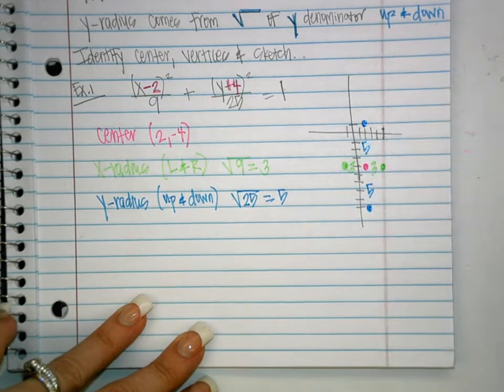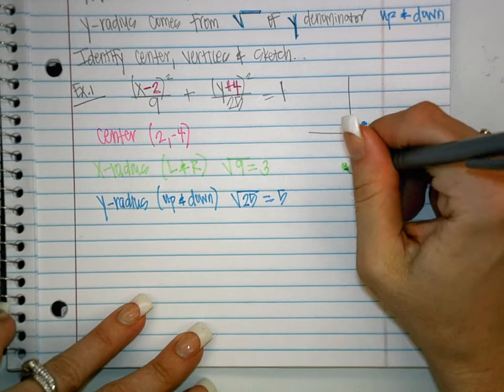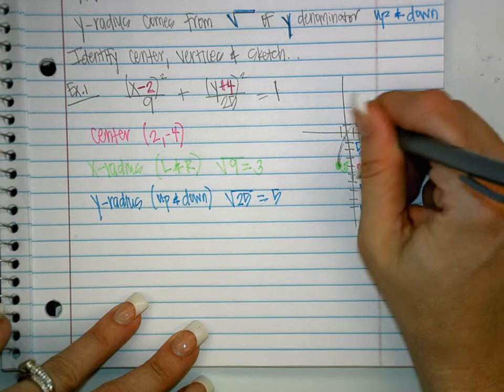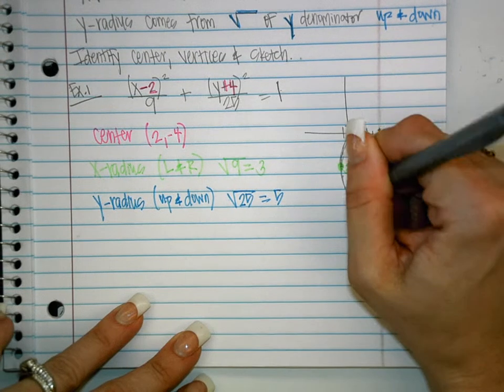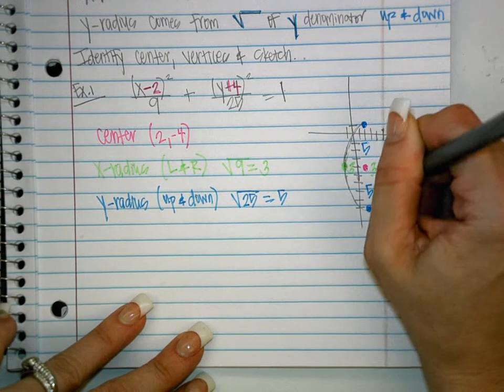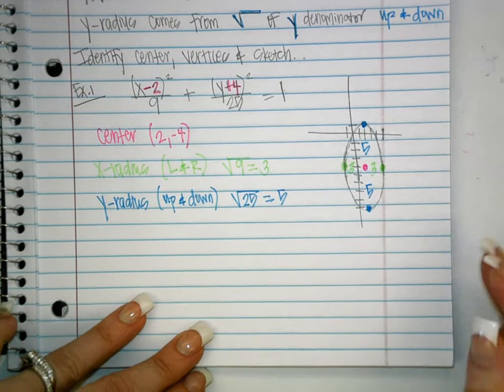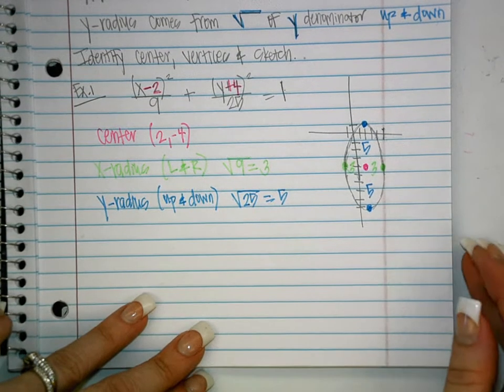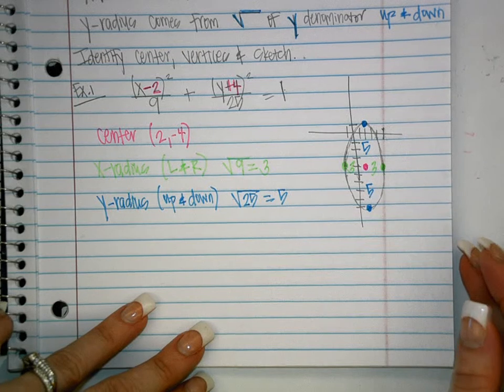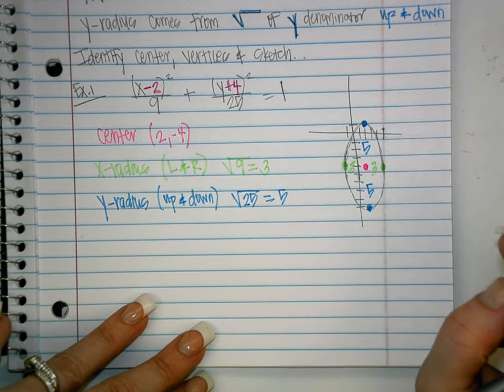Then we connect these. Now, you want to connect these with an egg shape or an oval shape, not a diamond. Try to not make really pointy edges. These should not look like diamonds. They should look more like eggs or ovals. This is called an ellipse shape.